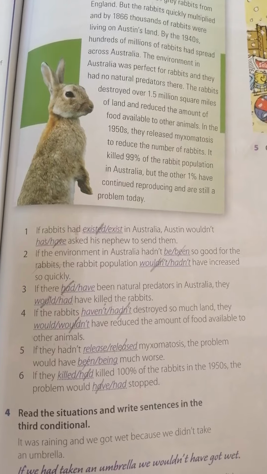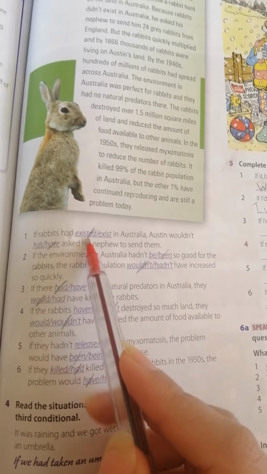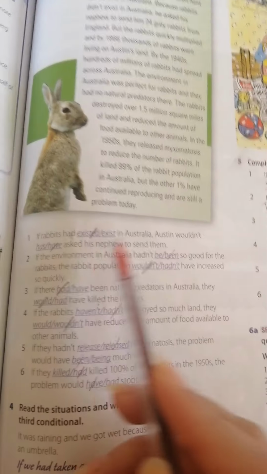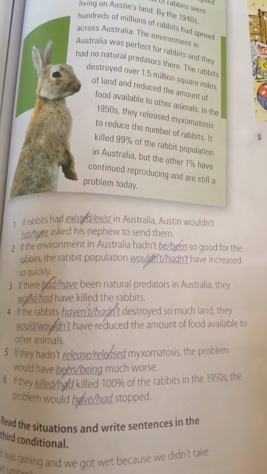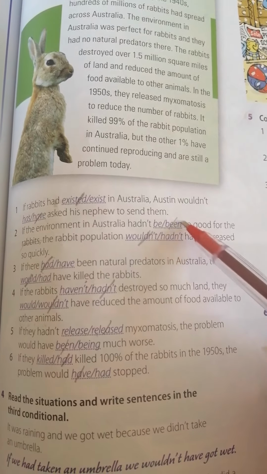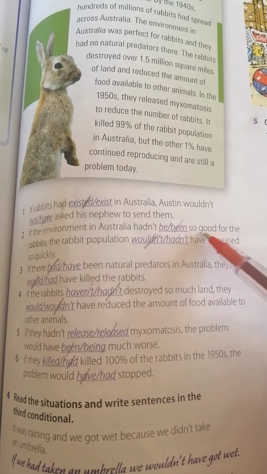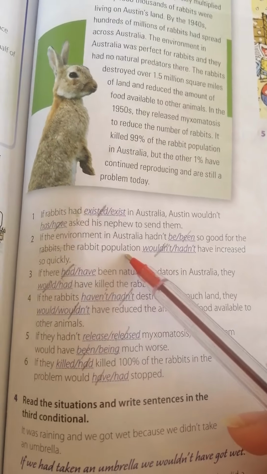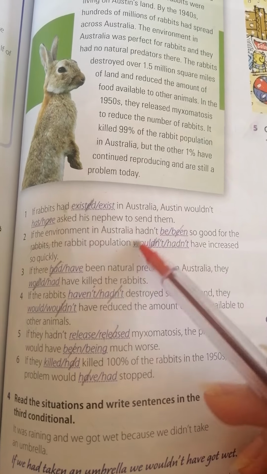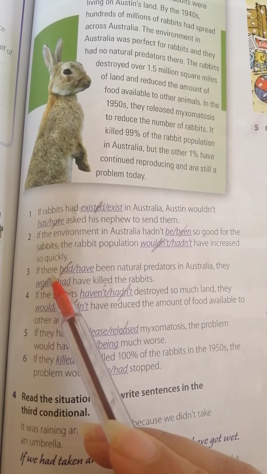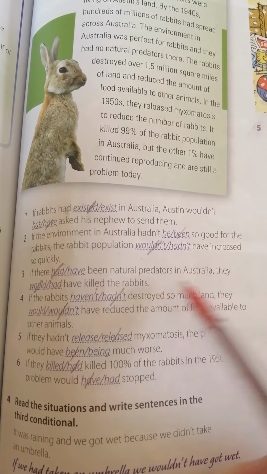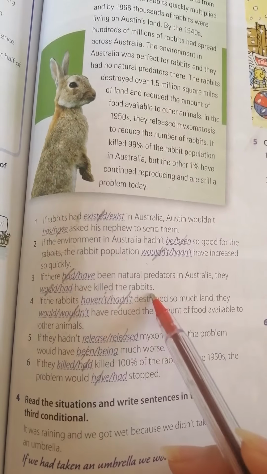Number 1, if rabbits had existed, the verb 3 from exist is existed in Australia, Austin wouldn't have asked his nephew to send them. Number 2, if the environment in Australia hadn't, بعدين verb 3 be, it's been, hadn't been so good for the rabbit population, wouldn't have increased, would have and increased, and here in the negative sense.